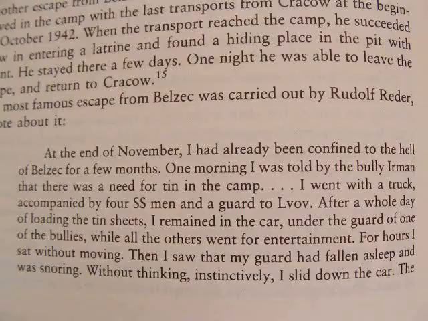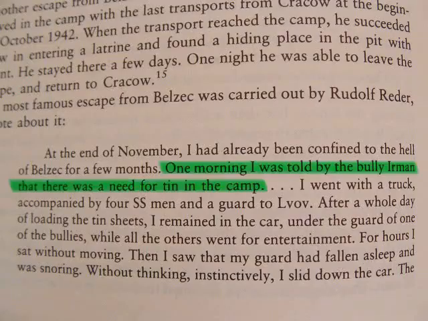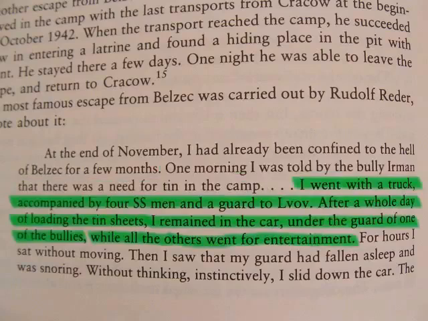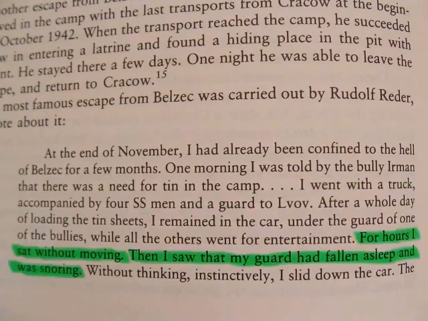Arad quotes Rudolf Rieder's book on page 264 and 265. "One morning I was told by the bully Erman that there was need for tin in the camp. I went with a truck accompanied by 4 SS men and a guard to Lvov. After a whole day of loading the tin sheets, I remained in the car under the guard of one of the bullies, while all the others went for entertainment. For hours I sat without moving."